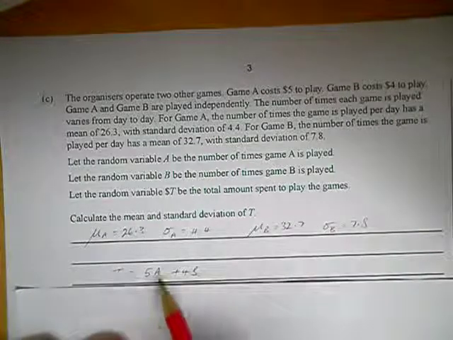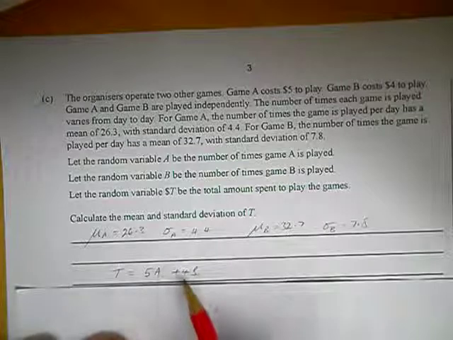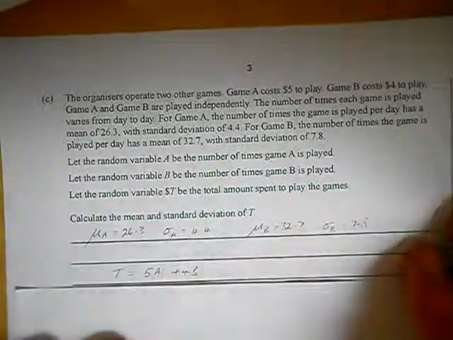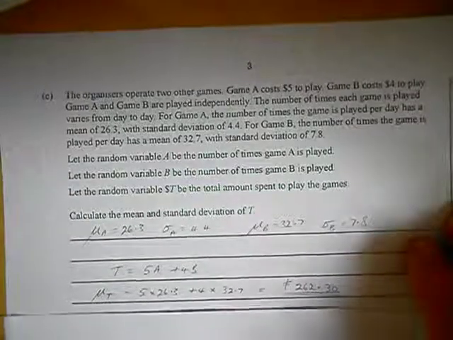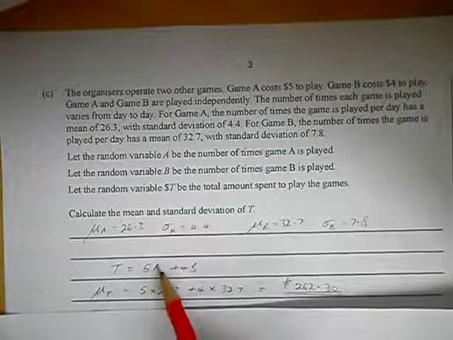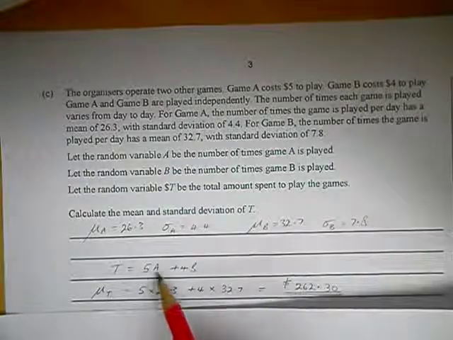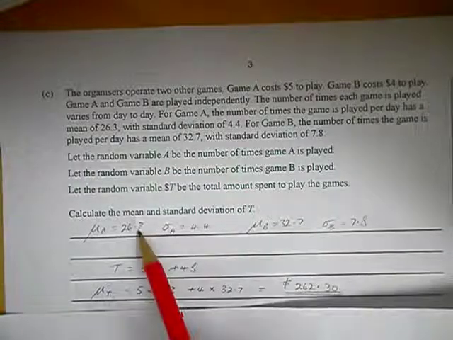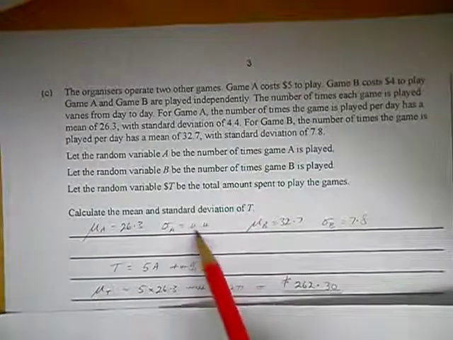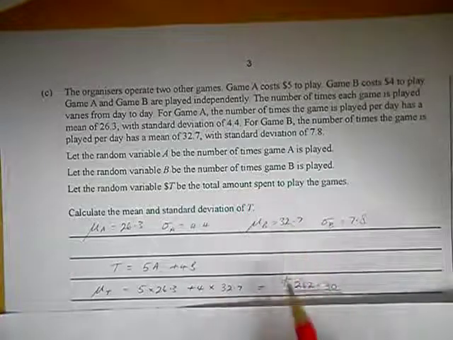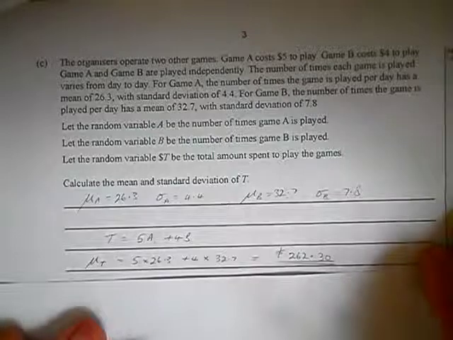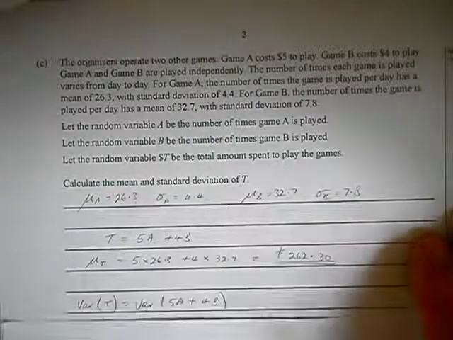So the total is going to be 5 times the number of games of A, okay, $5 times A, 4 times B. So that's your total. Right. The mean is not so hard. The mean is just going to be 5 times the expected value, or the average of A. So it's 5 times your 26.3 plus 4 times the expected value for B, 32.7, and that gives you 262.3, or $262.30. Right, that's the easy bit.